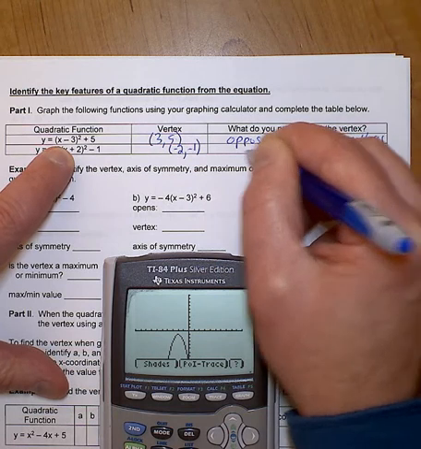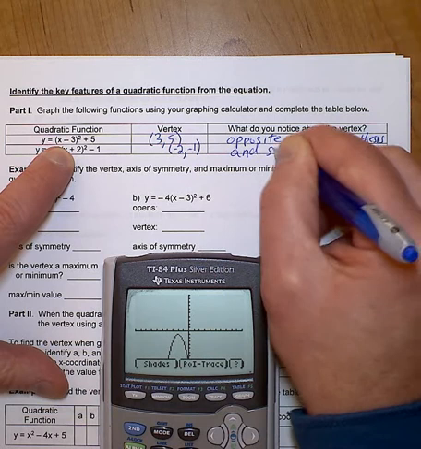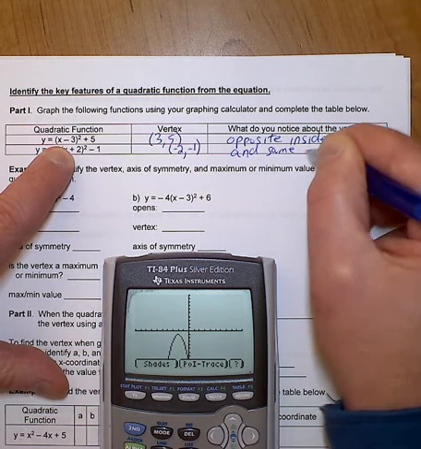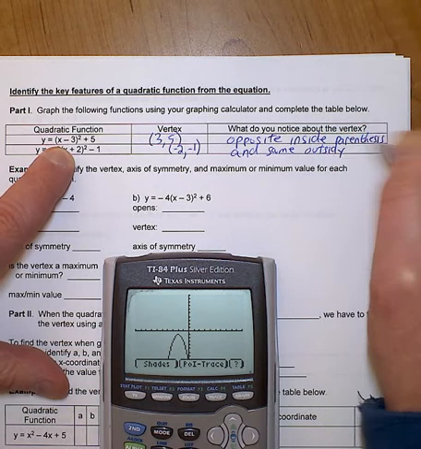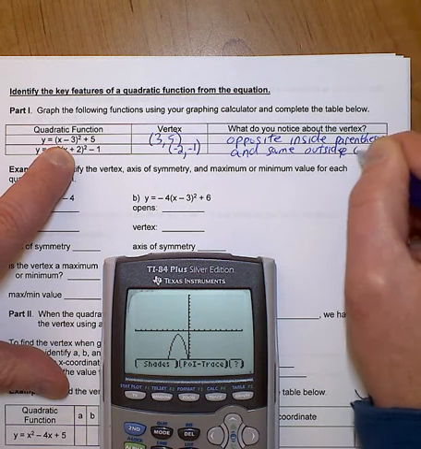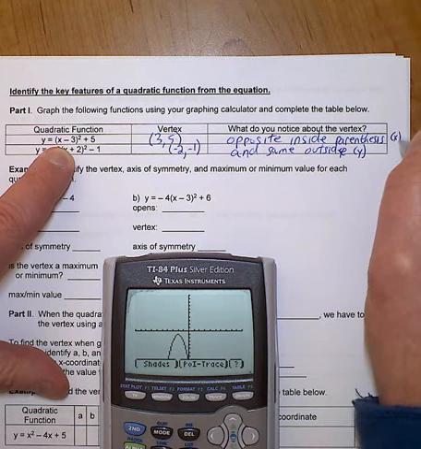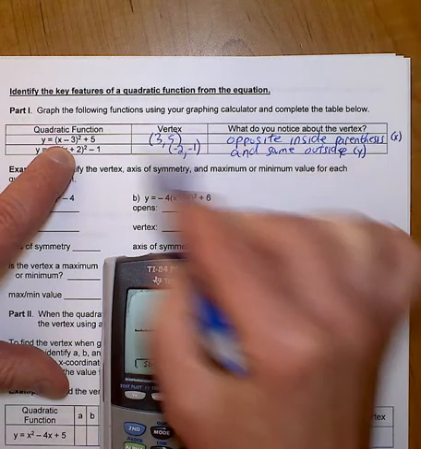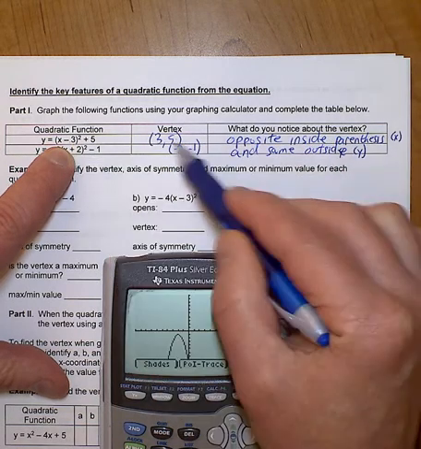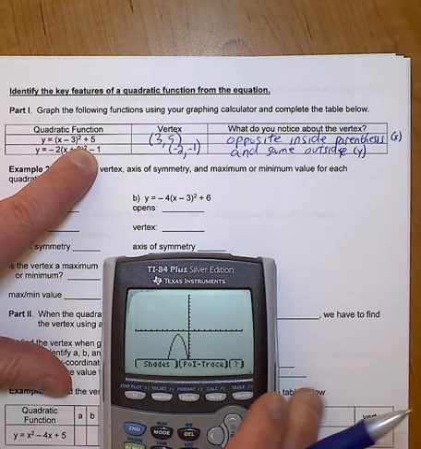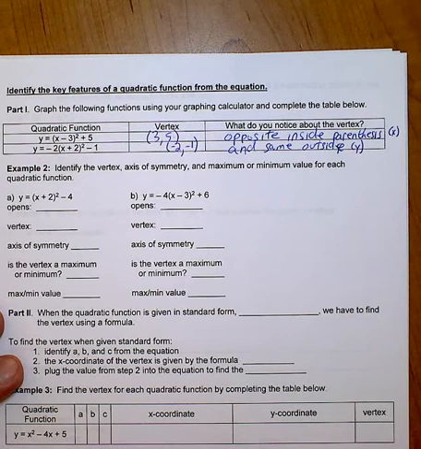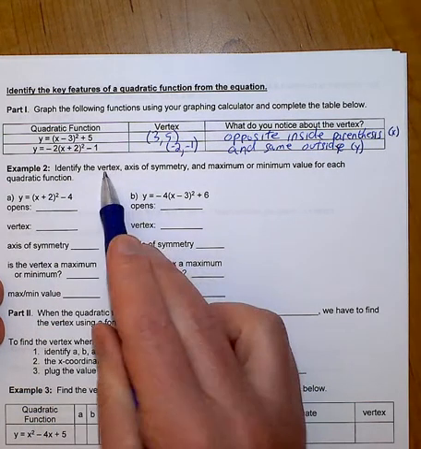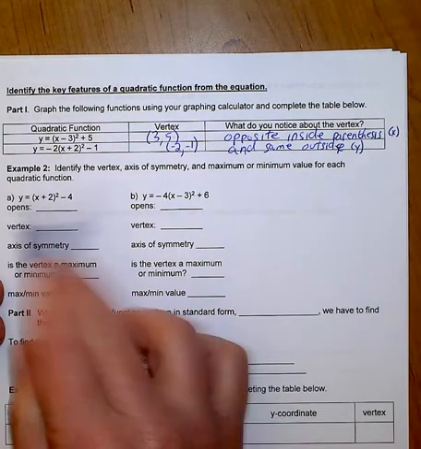And same on the outside. Oops, the outside. So the y, and the x on the inside. So that x is the opposite in the parentheses, and the y is the same. That's what I noticed. Okay, and that's our trick. So we can identify the vertex, axis of symmetry, and maximum or minimum value for each quadratic function.